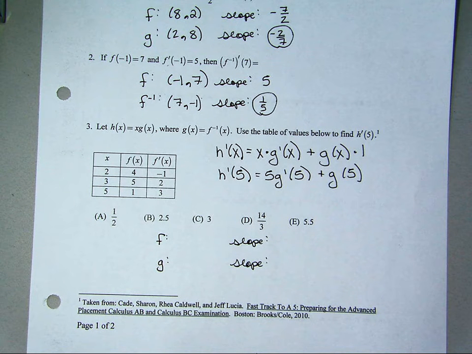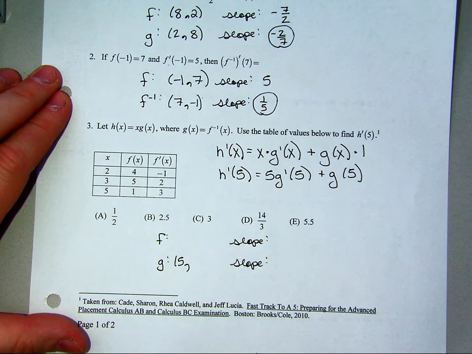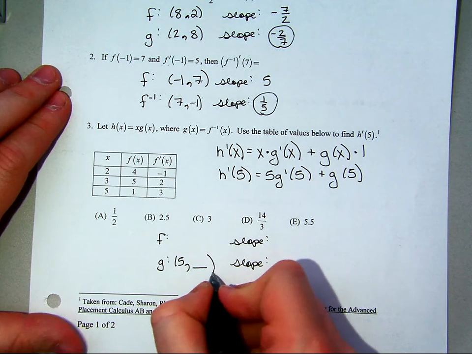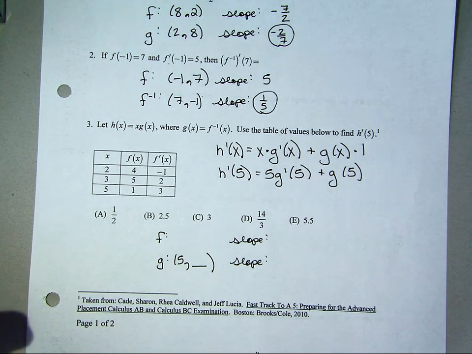X equals 5. On what function? What am I plugging 5 into? The g function. Because of that, I need to say that 5 is an x-coordinate on g. No clue about the y-coordinate. Skip it for now. 5 comma something's a point on g.